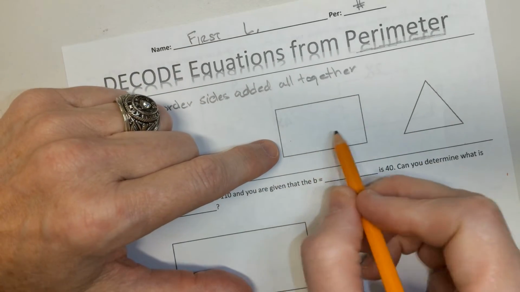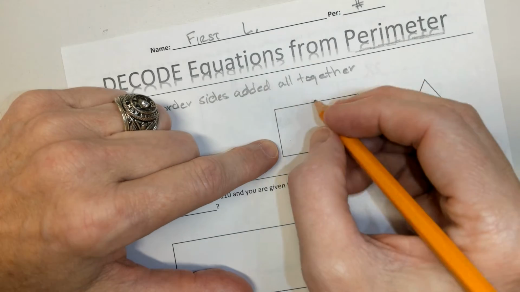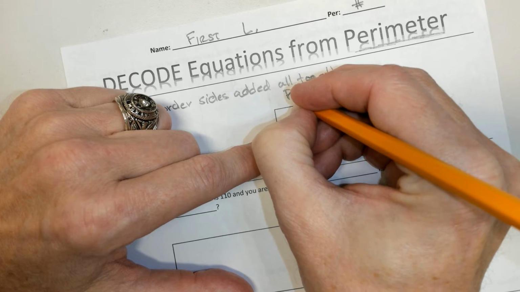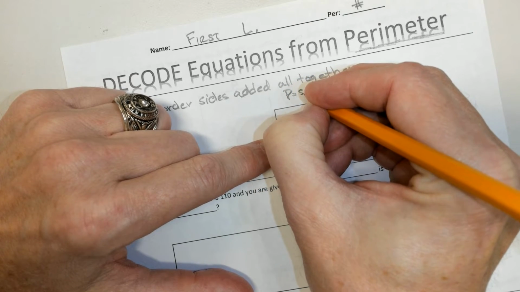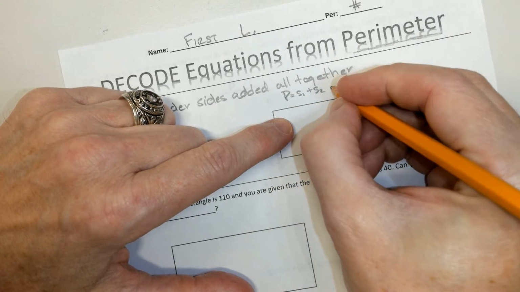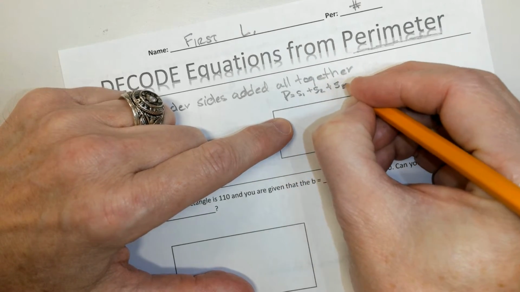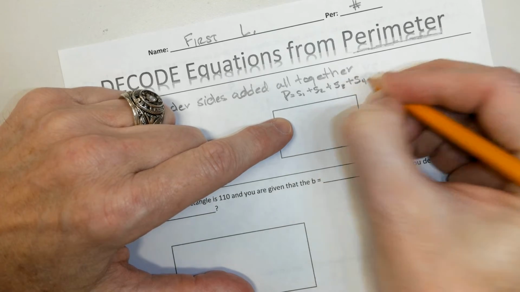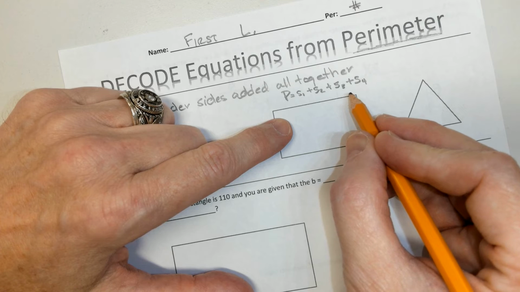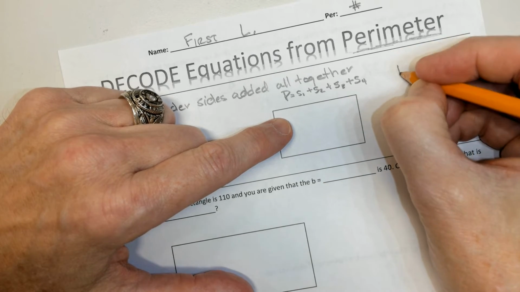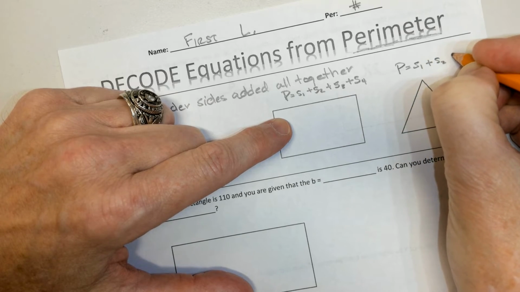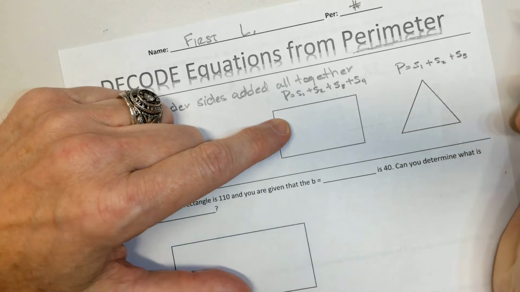So, in this particular case, I've got a rectangle. So the perimeter, we would write it this way. One way to write it is capital P equals side 1 plus side 2, this is the way you write it with little ones down here, 2, plus side 3, plus side 4. This is the way you would write it, and you will moving forward. For a triangle, simple. Side 1 plus side 2 plus side 3.